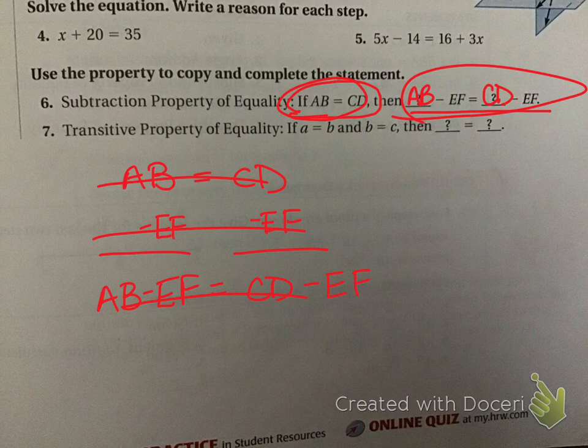Number 7, we're using the transitive property of equality. That's one of our RSTs: reflexive, symmetric, and transitive. And it discusses 1, 2, and 3 things. So transitive property, we got A and B and C. Those are our three things. So if A equals B and B equals C, and remember we could sort of take out the part that was in both, and that leaves A equal to C.